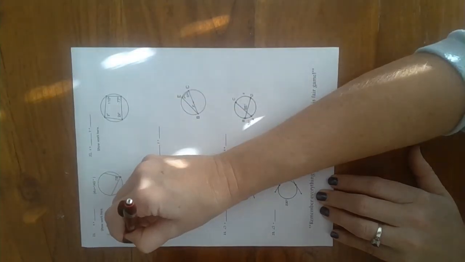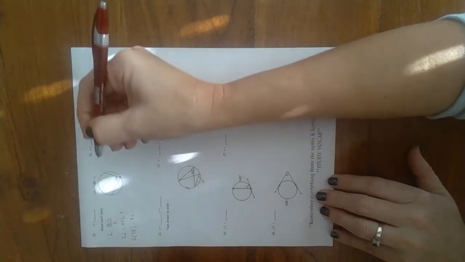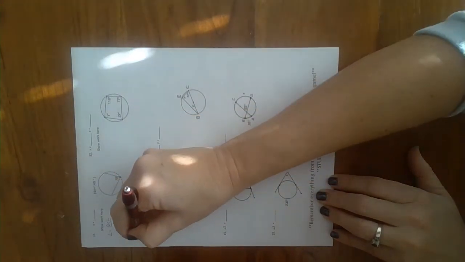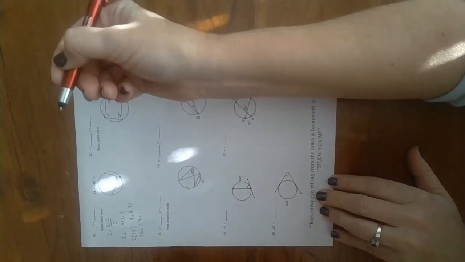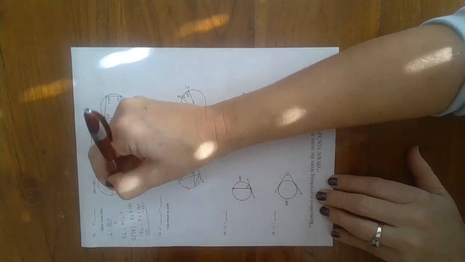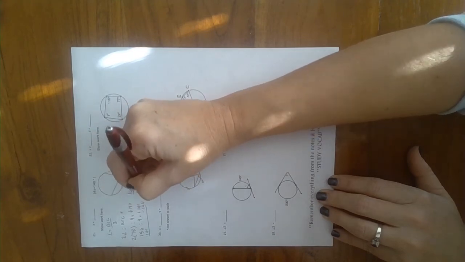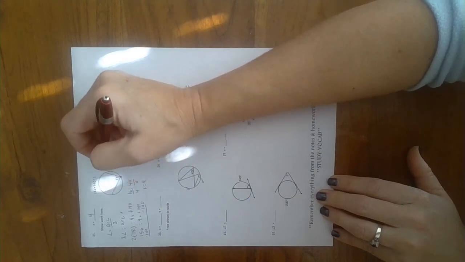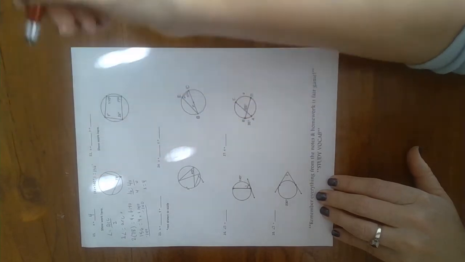So I have 2, and my angle measurement is 78 degrees is equal to 4x plus 140. And then 78 times 2 is 156 is equal to 4x plus 140. So I subtract 140 from both sides, and I end up with 16 is equal to 4x, divide by 4, x is equal to 4. And then sometimes I will be asked what the arc is actually, and so I'd have to add it together, and so that's going to be equal to 156.